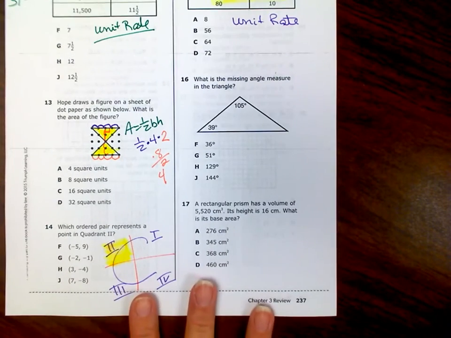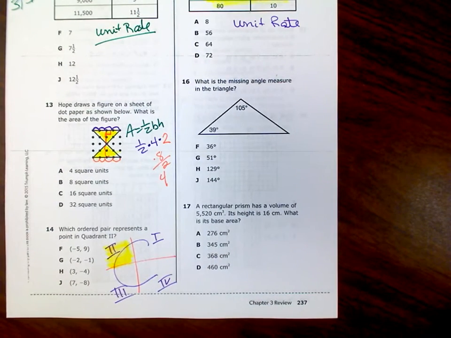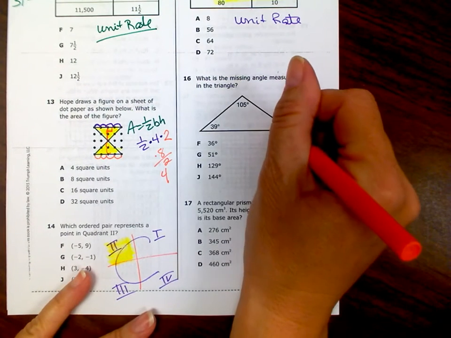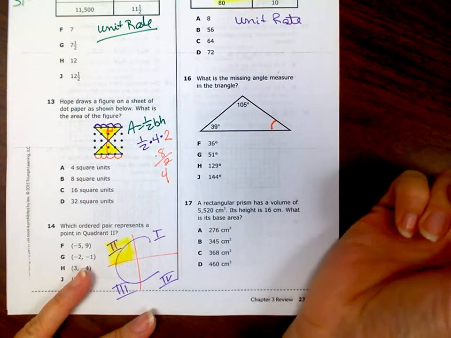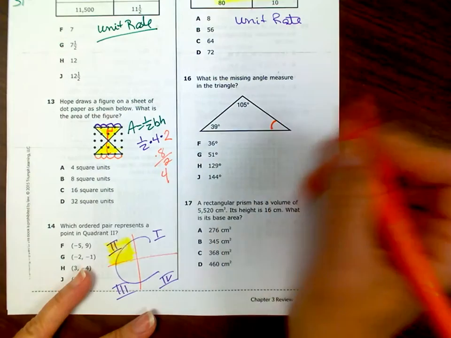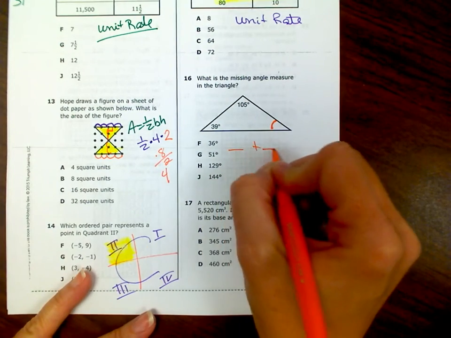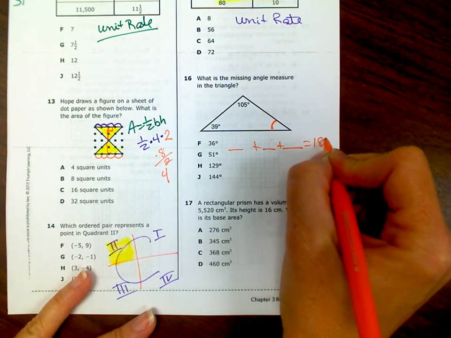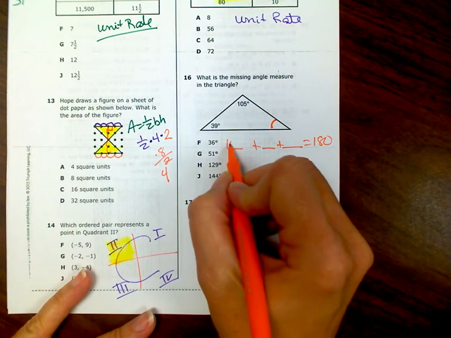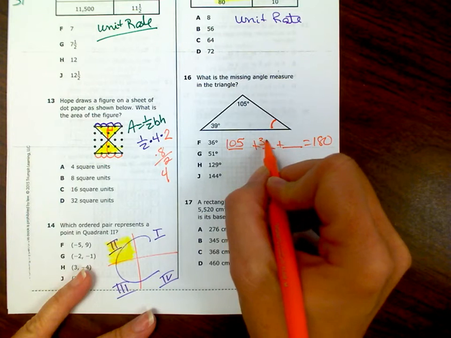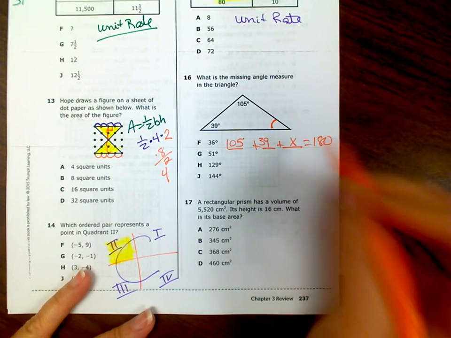Number 16. What is the missing angle measure in the triangle? Okay, we've talked about that too. We're looking for the angles. Remember, all angles add up to be 180. We have 105, we have 39, and we're missing this number right here.